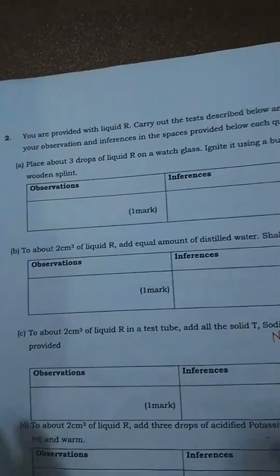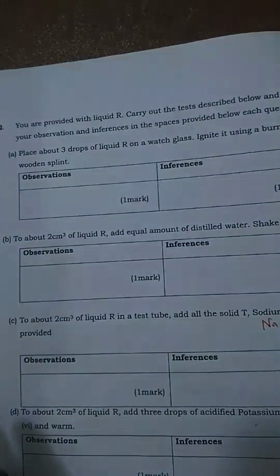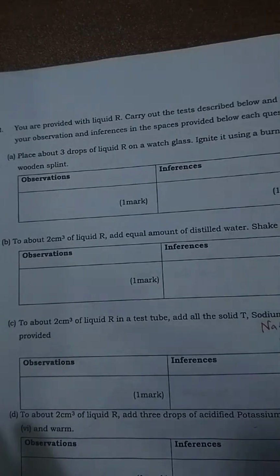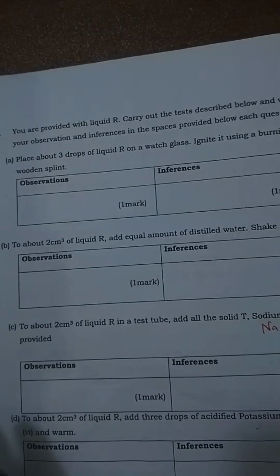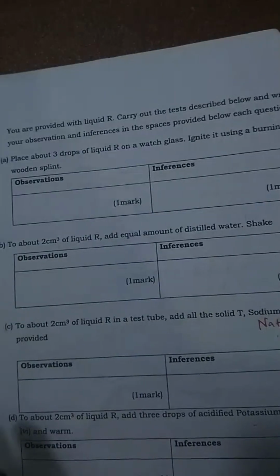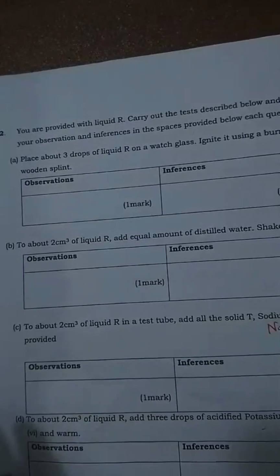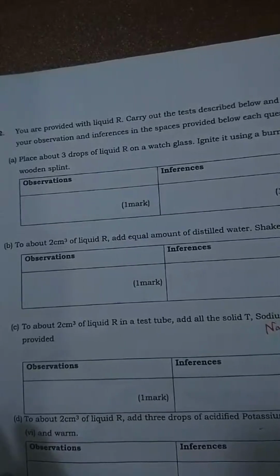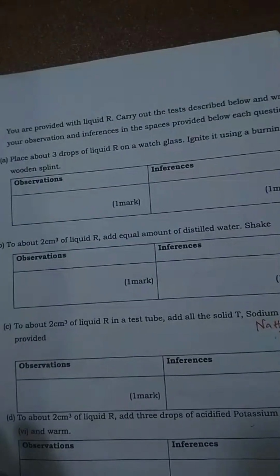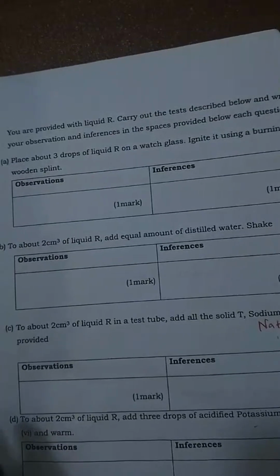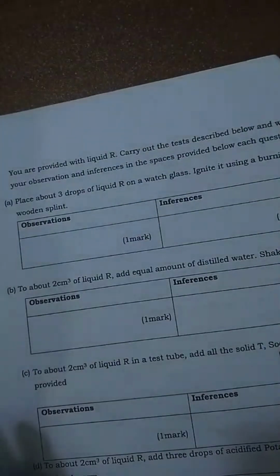Let's start with question 2. I'm going to give you the observation. Place about 3 drops of the liquid on a watch glass, ignite using a burning splint. So how did the liquid burn? That's what will help us to know.